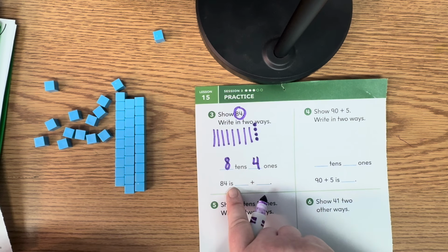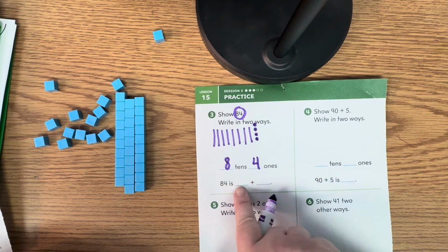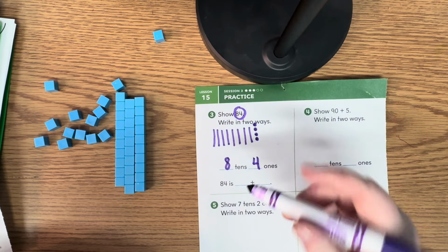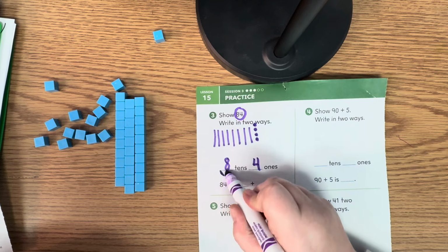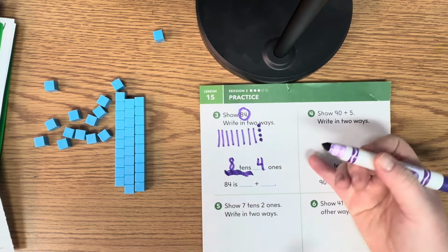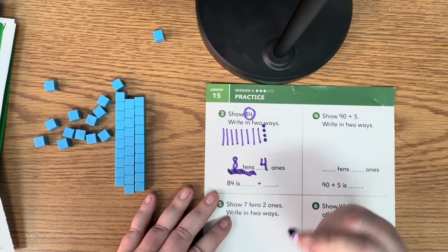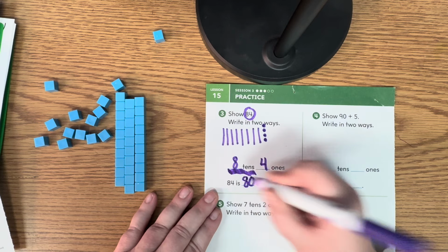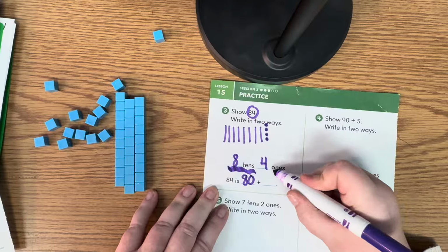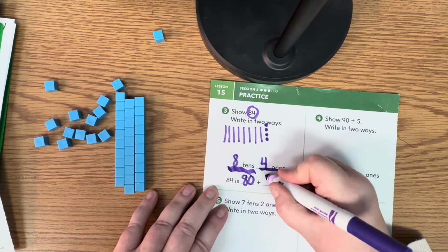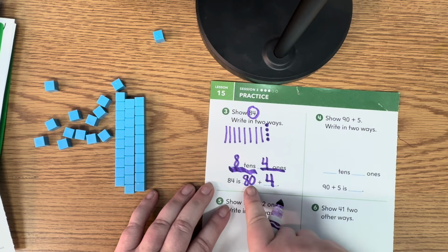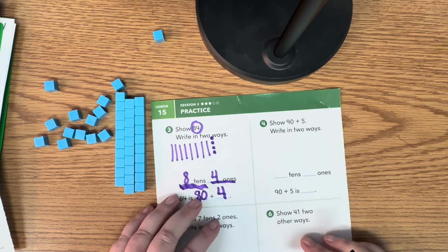84 is, now we're going to put our addition problem, okay? So what plus what? Let's add our 10s first. What is 8 10s really? Like, what is its actual value? That's right, 80. And then 4 1s value is still just 4. Okay, so 84 is the same as 80 plus 4.